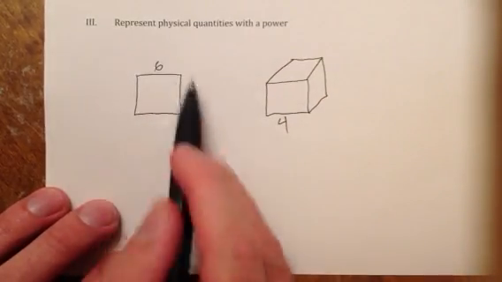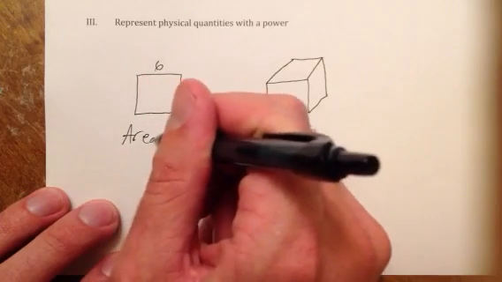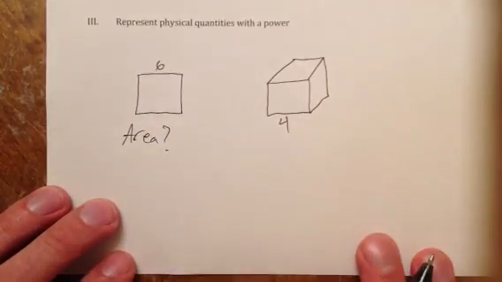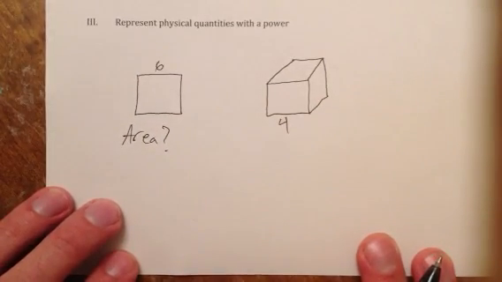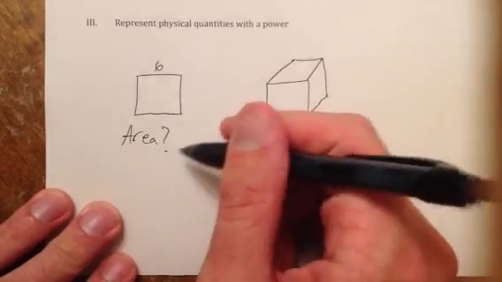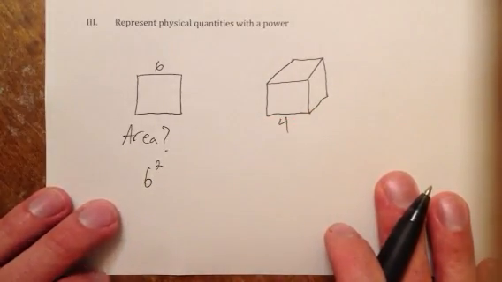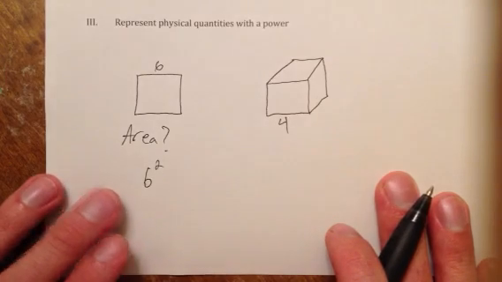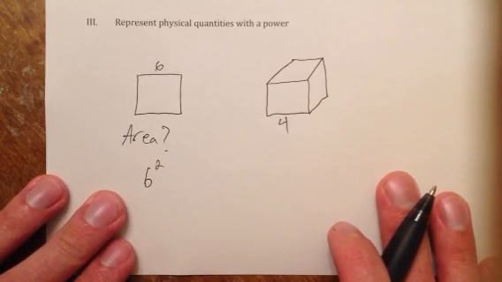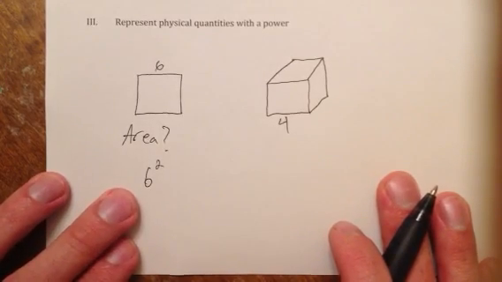How would you represent the area of this square using an exponent? Well, the way I would do it is 6 squared. Isn't that funny how that works? Squared is the area of a square. I know, very nice, convenient, isn't it? And we could evaluate that and get 36 if we wanted to.